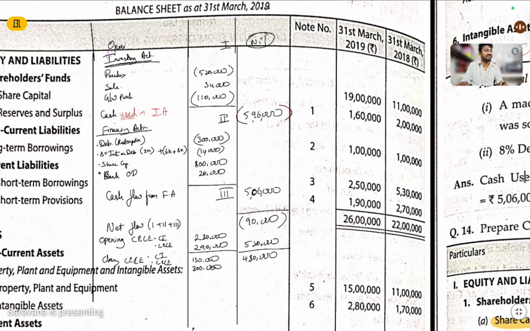And then in financing activity, all the fund-related items. What are the fund-related things? Share capital, debentures, interest, loan. These come under the financing activity. Operating is 1, investment is 2 and financing is 3. 1 plus 2 plus 3 is the net cash flow or cash generated.